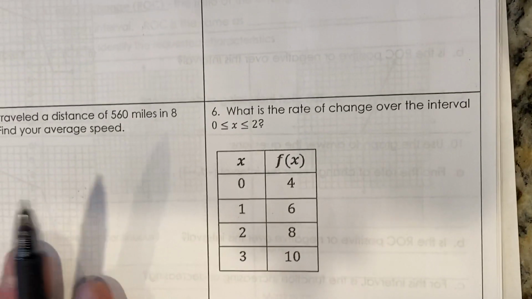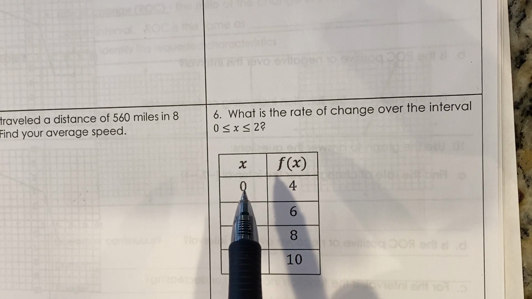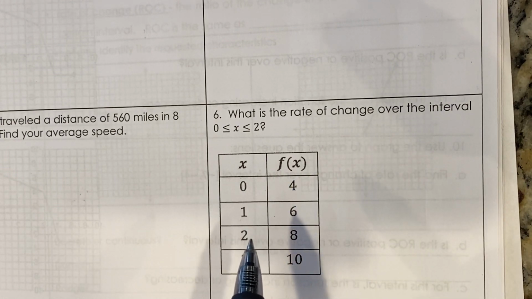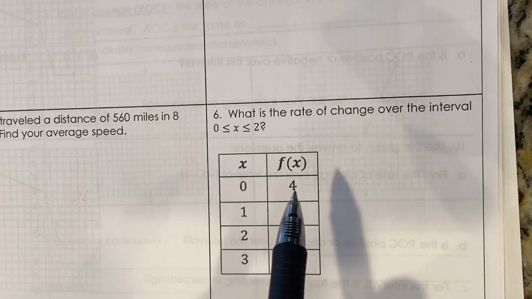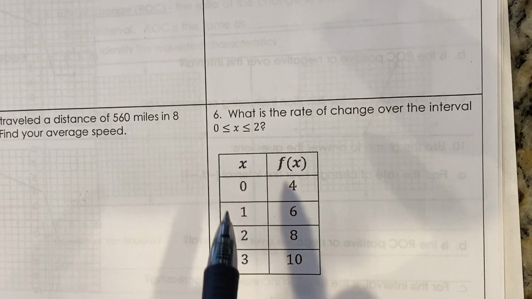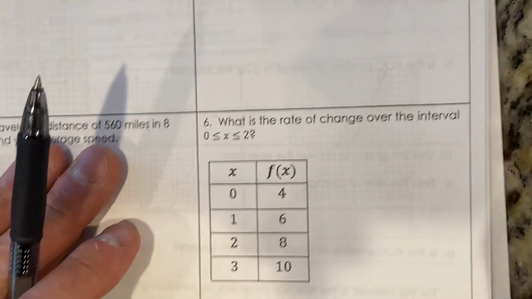Number 6, what is the rate of change over the interval from 0 to 2? So when x is 0, your y value is 4. When x is 2, your y value is 8. So the second y minus the first y over top of the second x minus the first x. And that will be your rate of change, okay?